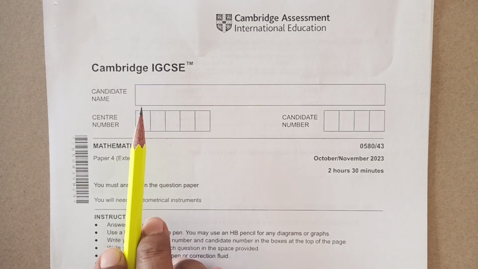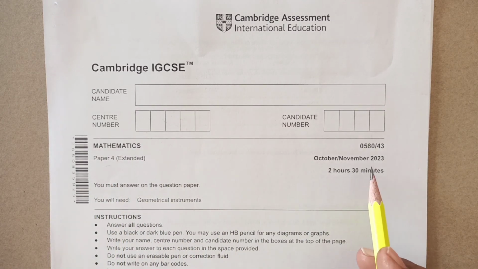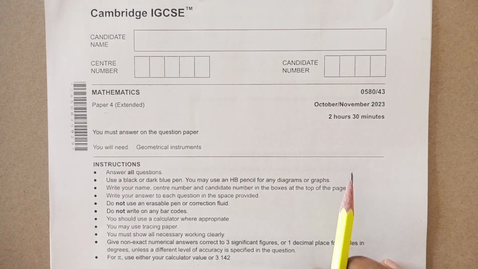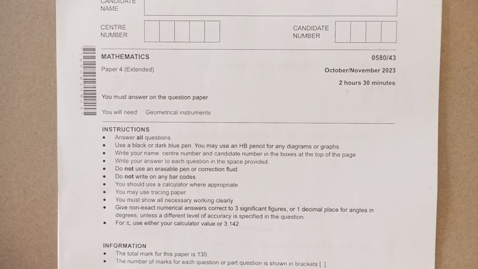Today we will be going through Cambridge IGCSE Mathematics Paper 4 from October-November 2023. This is paper 4-3 for extended students. 2 hours and 30 minutes is the time, and here are the instructions. You all know that, right?